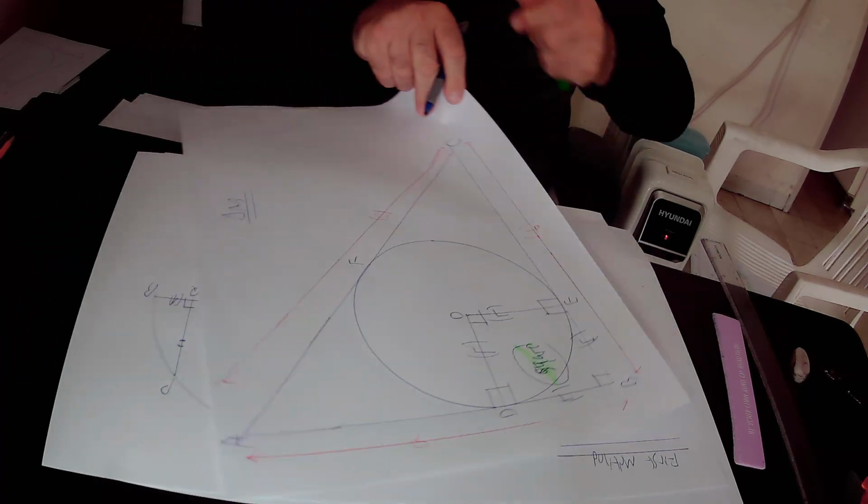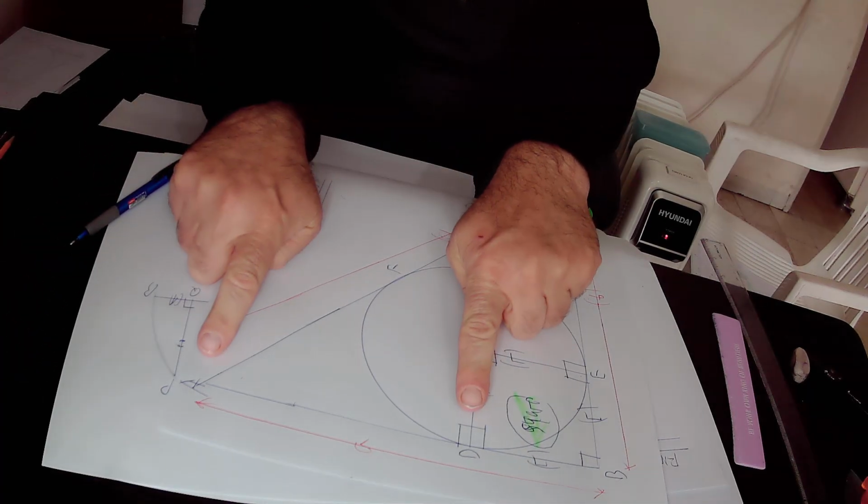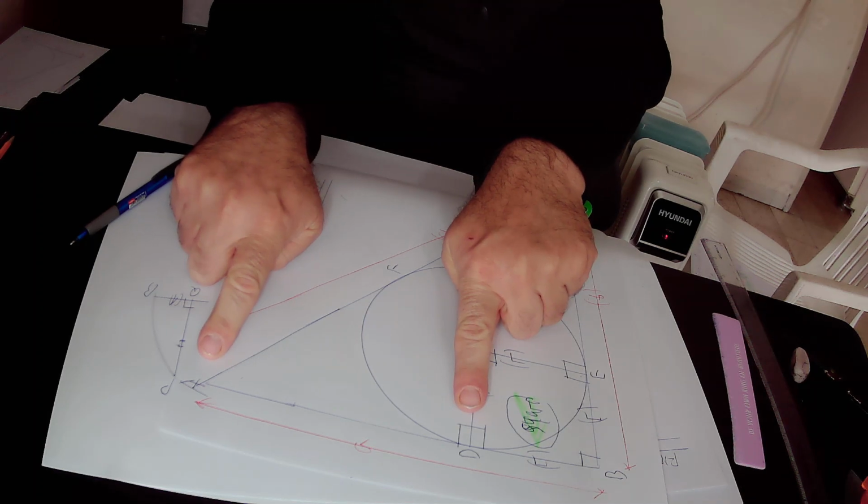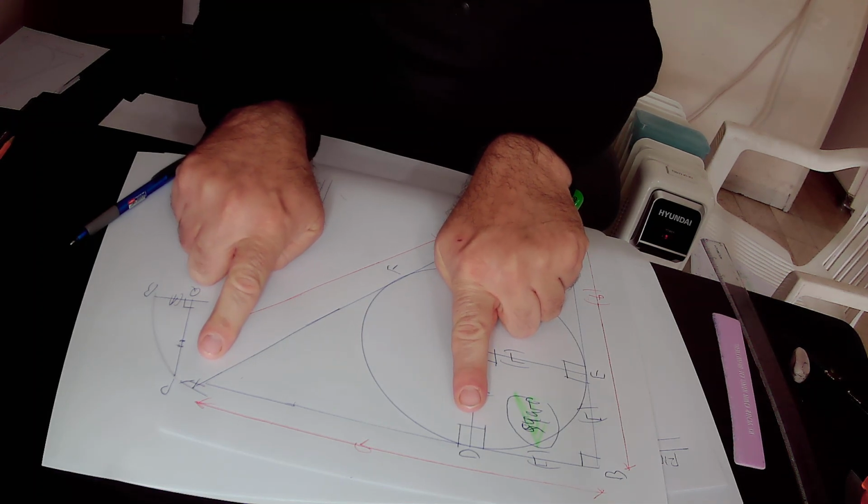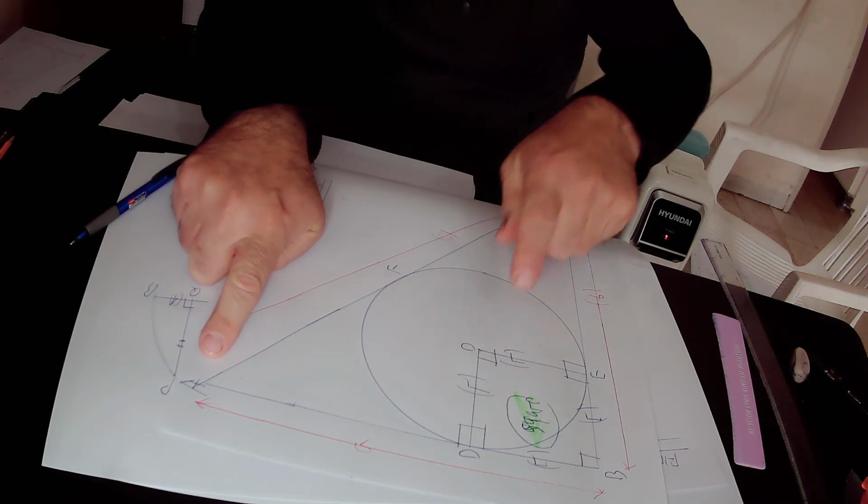What is the length of this line segment AD? From the drawing, it is very easy to see that AD in total equals AB, that is A, minus BD, that is R. So in total, AD equals A minus 1 unit in its length.